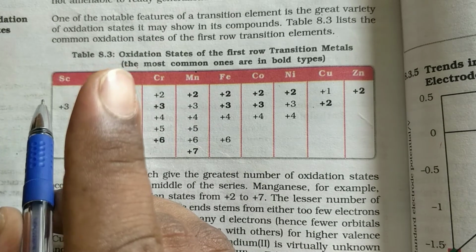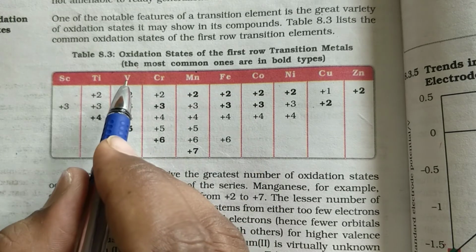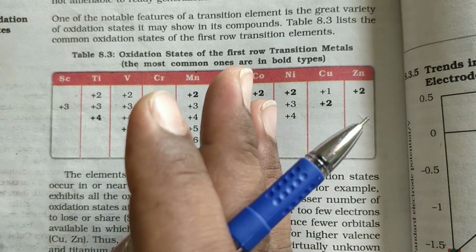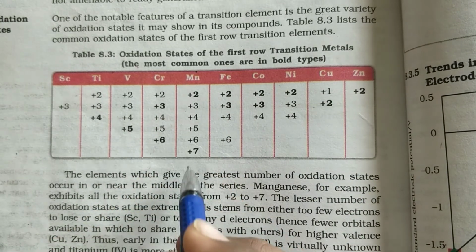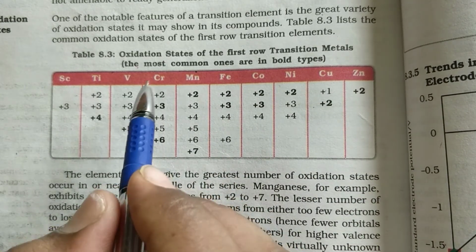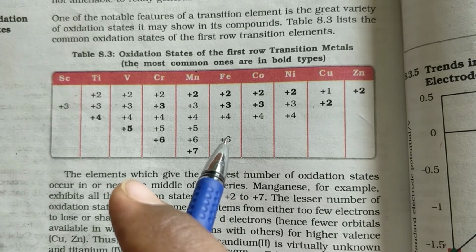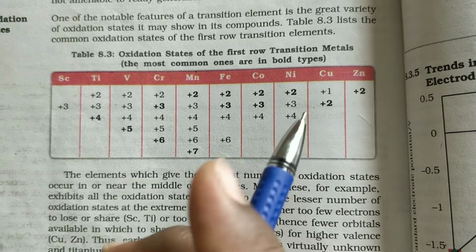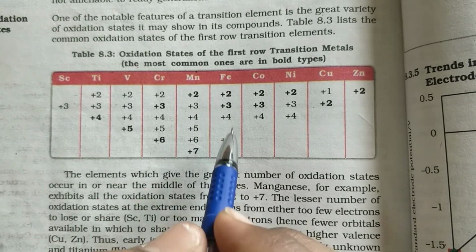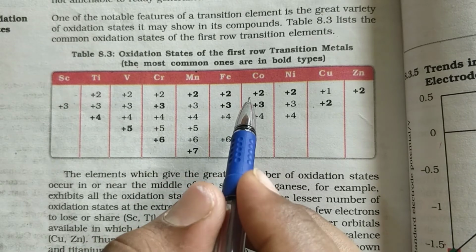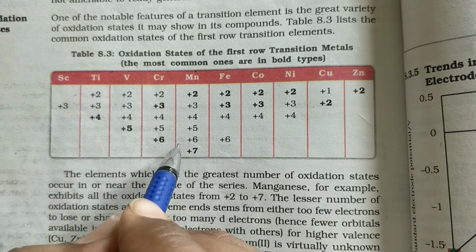Scandium has 1 unpaired electron, titanium 2, vanadium 3, chromium has 5 unpaired electrons with 4s1. Manganese has 5 unpaired electrons. Iron has 4 unpaired electrons, cobalt 3. Like that, up to manganese, the number of unpaired electrons increases.